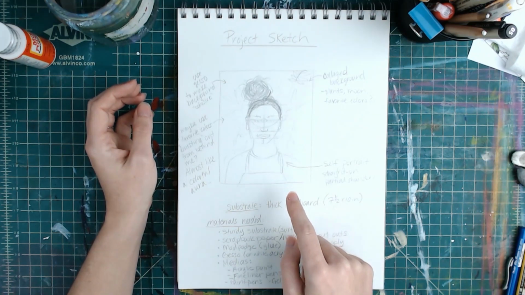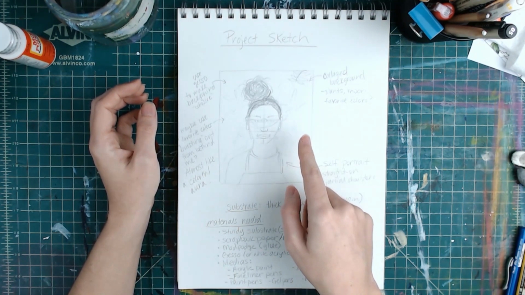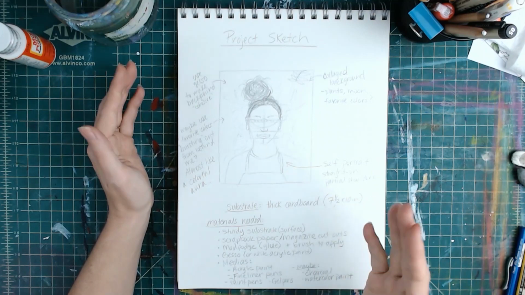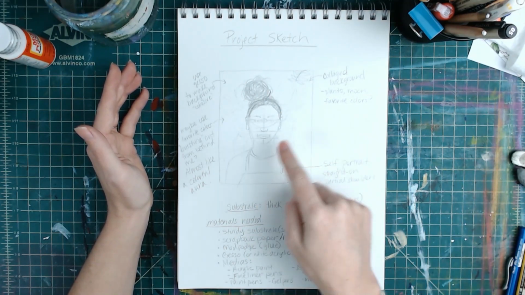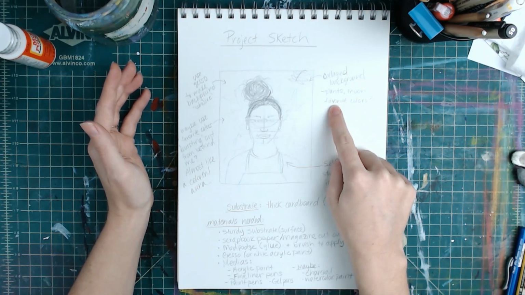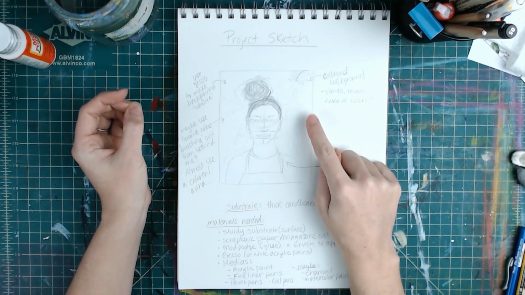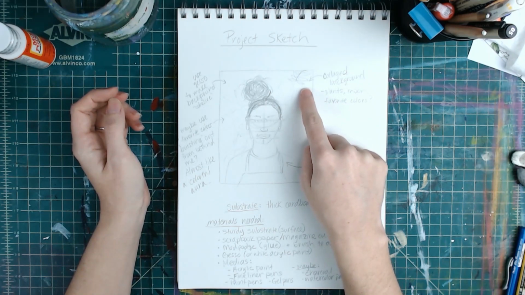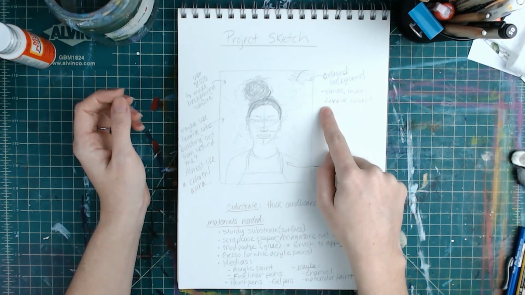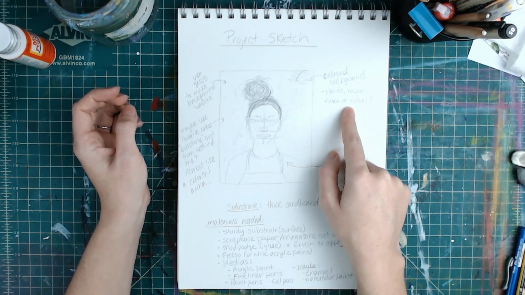Then I did a little quick sketch of what my idea is. I plan to do a collage background. I have that written out here, and I'm thinking that I'm going to use the scrapbook paper that has images of plants on it, maybe some moons, and then maybe even incorporate some of my favorite colors.